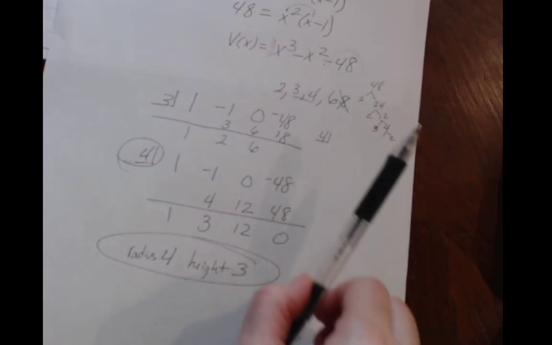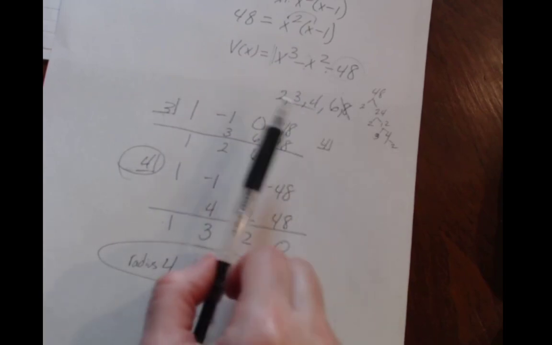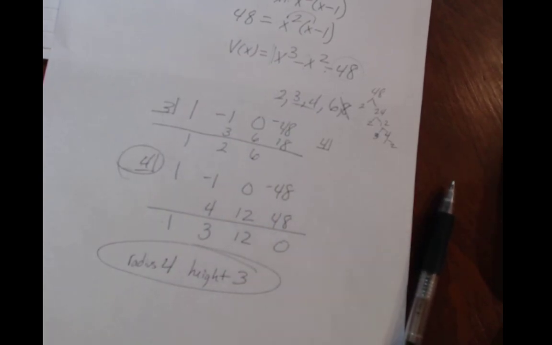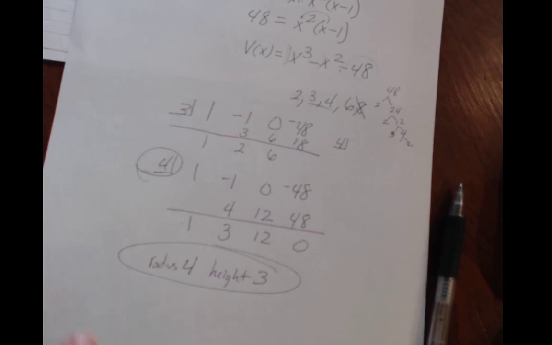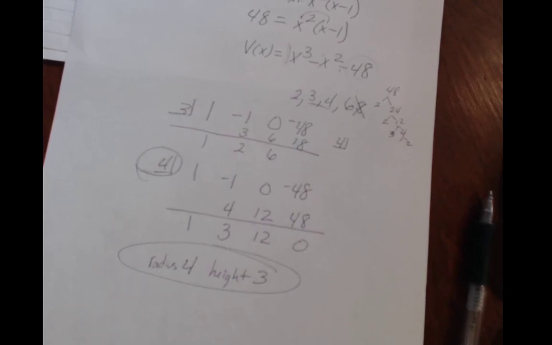It helped us narrow down the solution. Again, we were only looking at positive solutions because in these real life examples negative answers didn't make sense, so we didn't have to check out the negative possibilities.